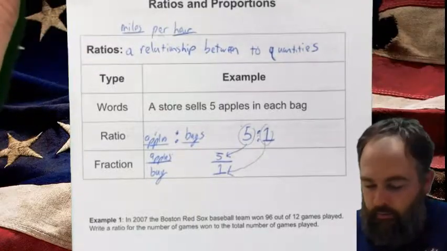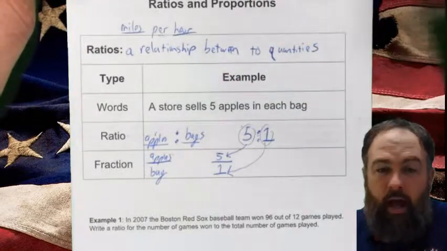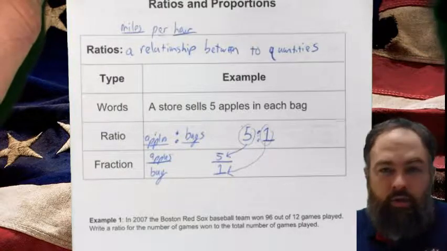So first one is, looking at this page, how many ways are there of writing ratios?